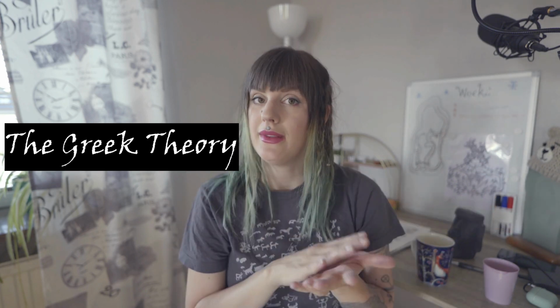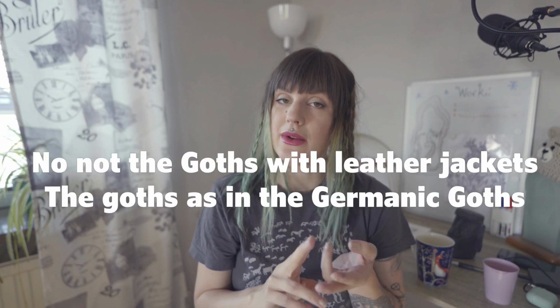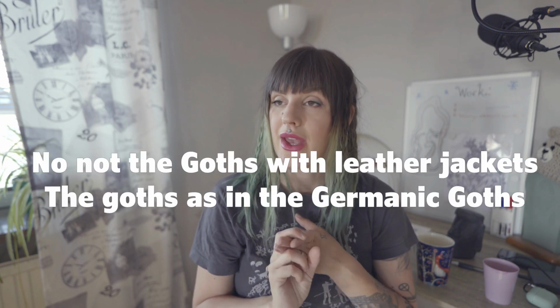We have something called the Greek theory. Insert picture of olives here, the Greek flag. We have something called the Etruscan theory. And then we also have the Latin theory. So 3 main theories. The Greek theory centers around the idea that the Goths created the runes. This theory basically centers around the idea that the runes would have been created when the Goths encountered Greeks and Romans in the ancient times.